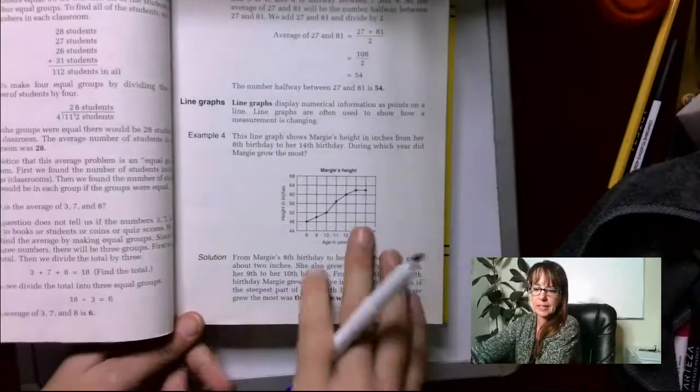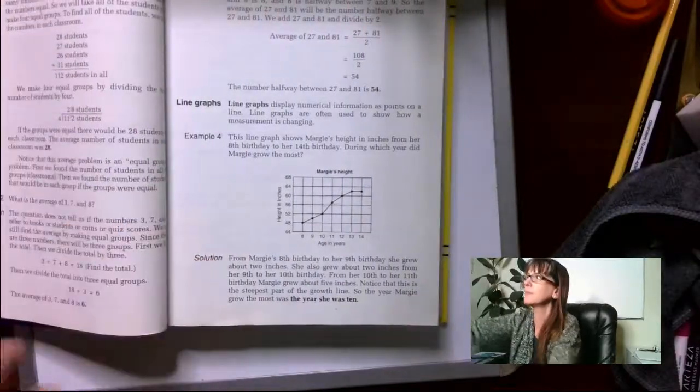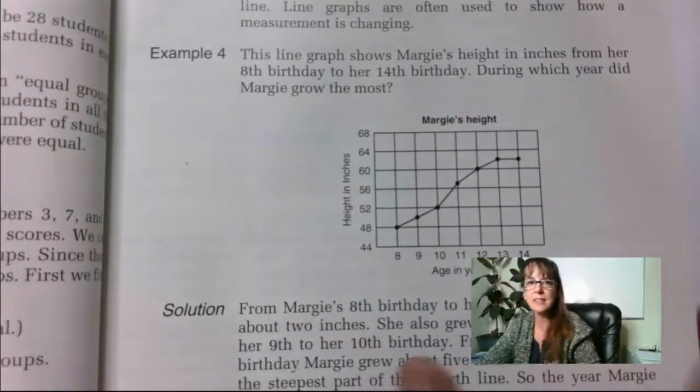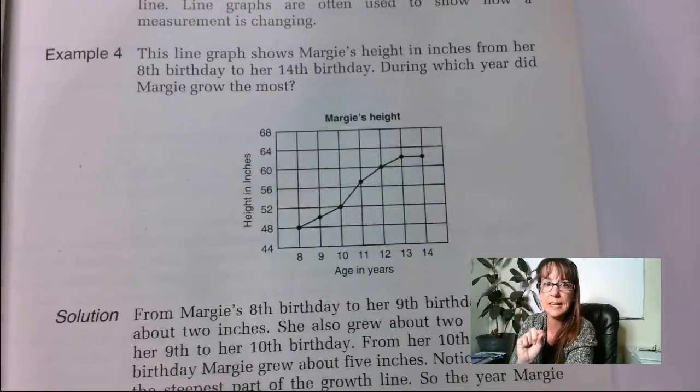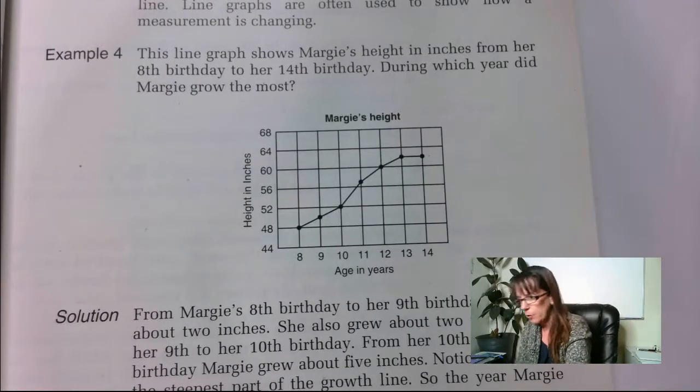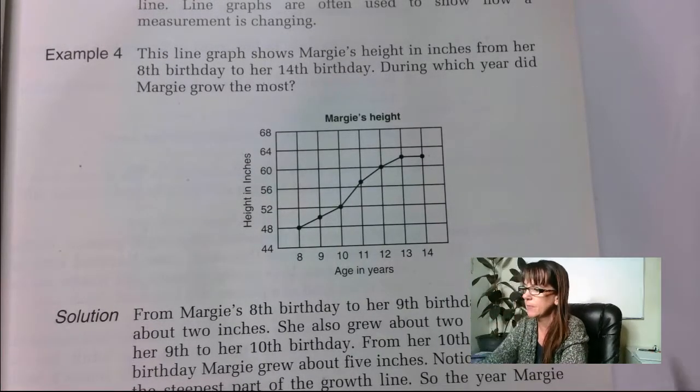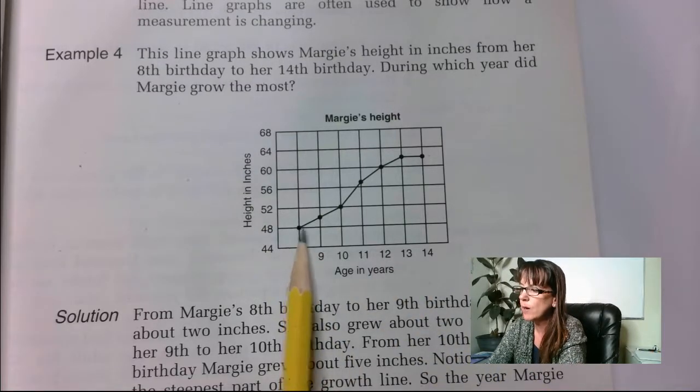So taking a look at this, I'm going to switch this over. All right, so taking a look down here, we see this lovely chart that she has here, and each one represents a year. So what we're going to do is, this is 1 year, this is 1 year, 1 year, 1 year, right?